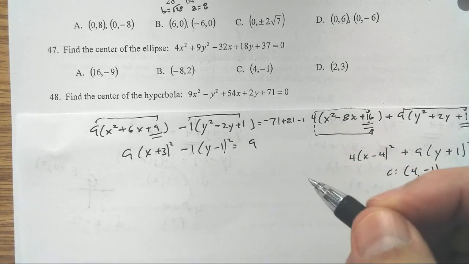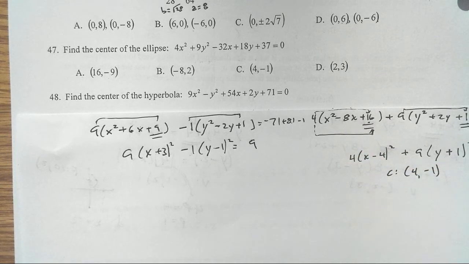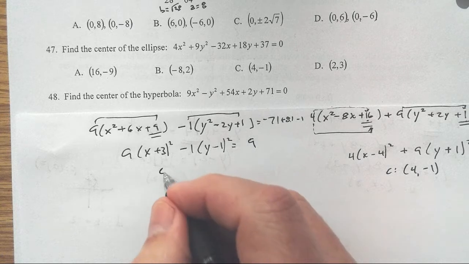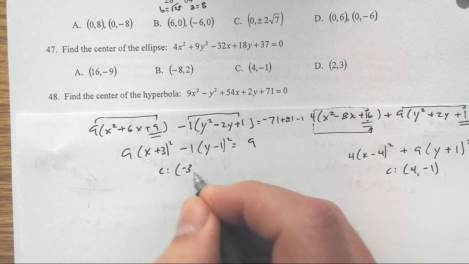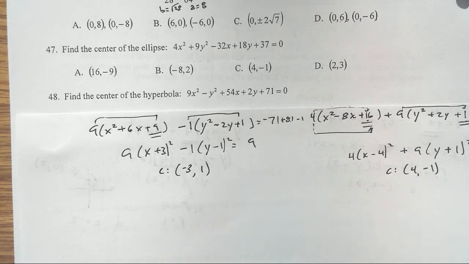In the next step, I would divide by 9 to get the standard form of a hyperbola, but I just want the center. Negative 3, 1.